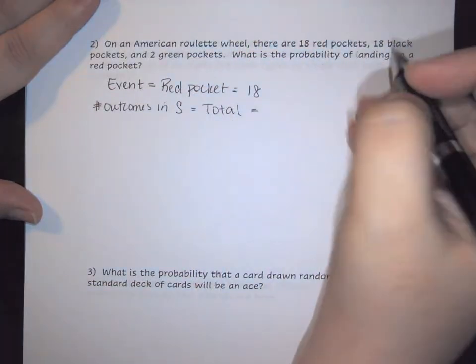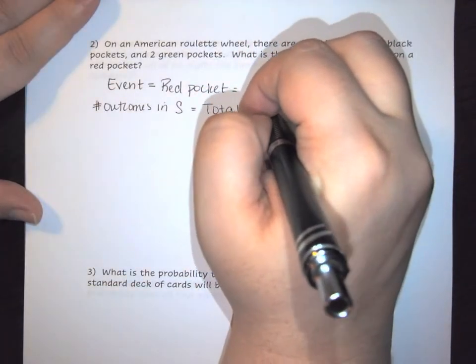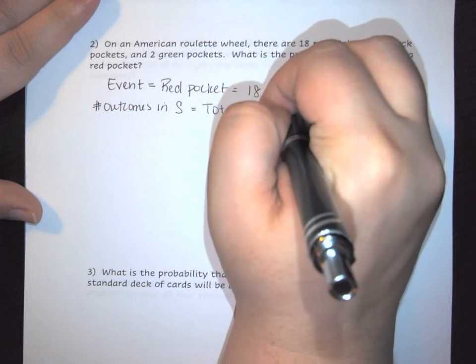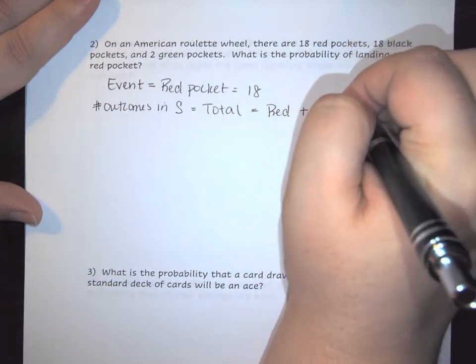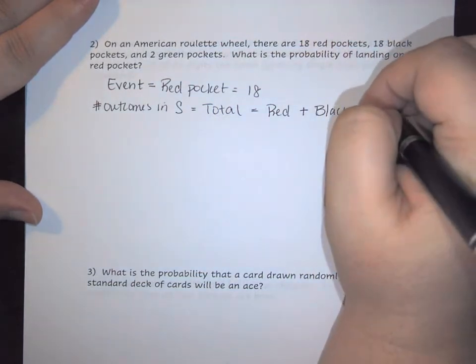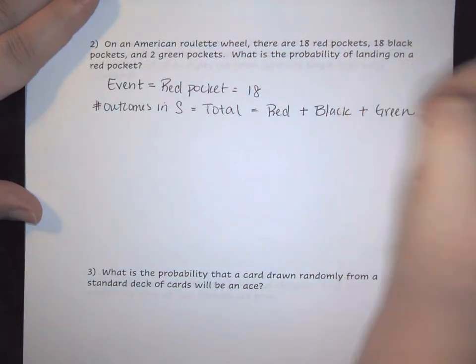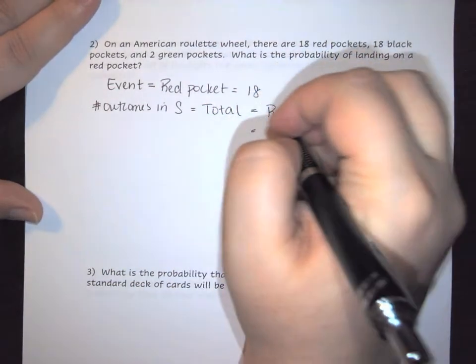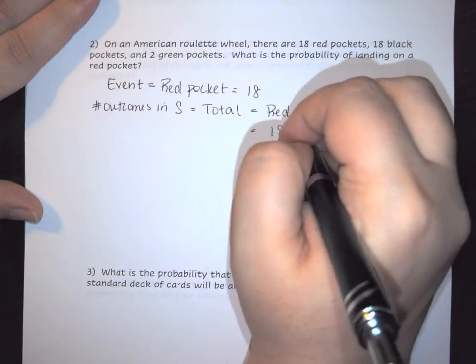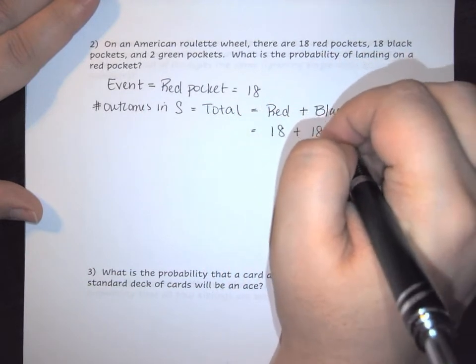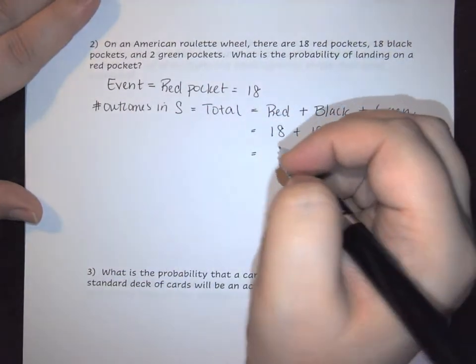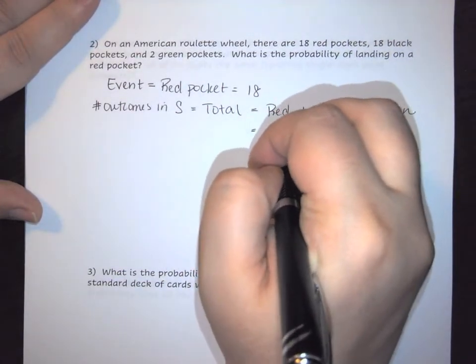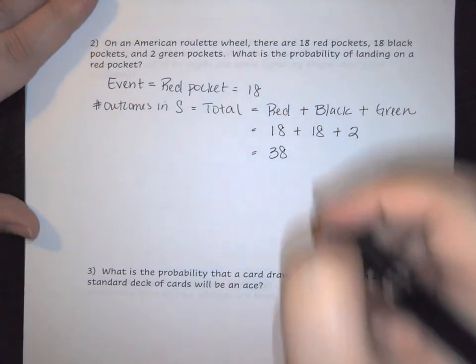My total comes from my red pockets plus my black pockets plus my green ones. So I have 18 red pockets, 18 black pockets, and 2 green pockets. This gives me a total of 38 pockets on the wheel.